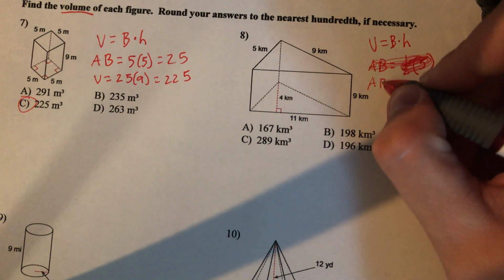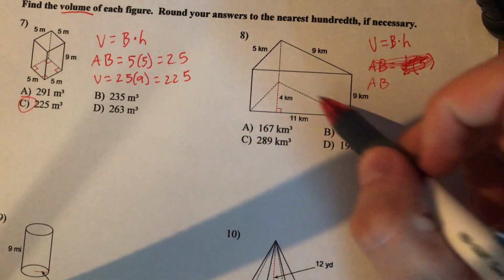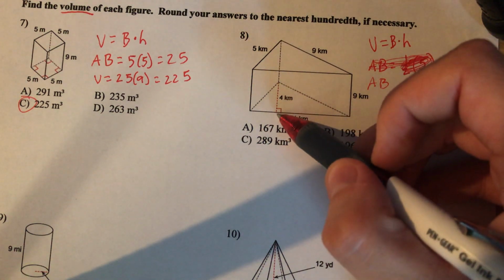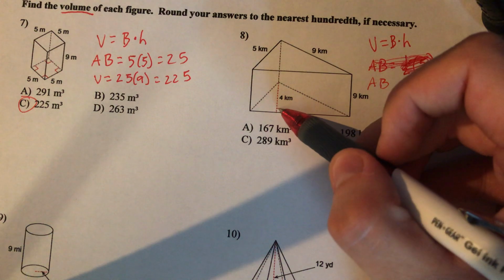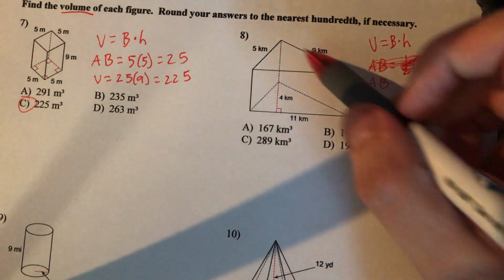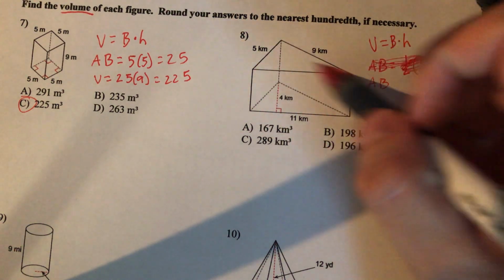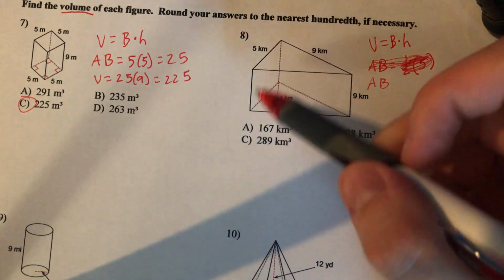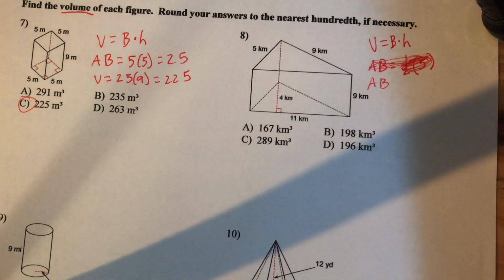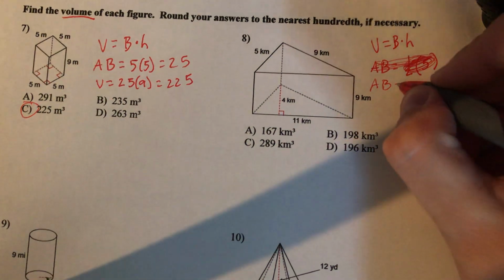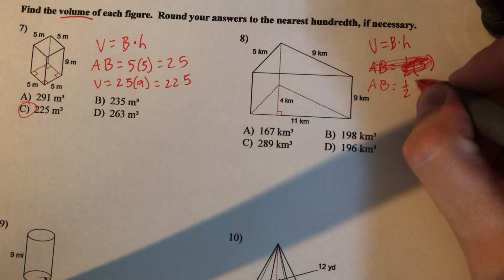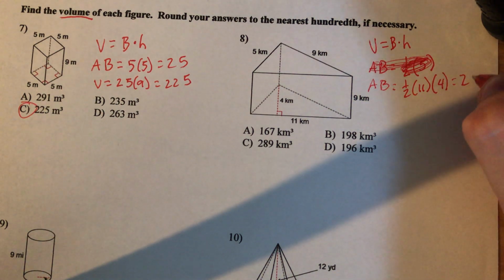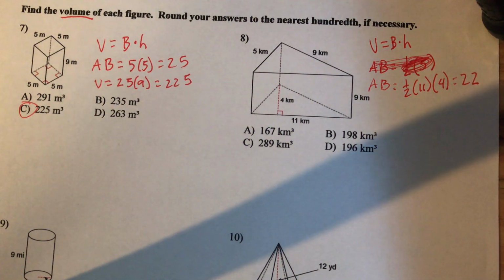So for the area of our base, we're going to look at this bottom triangle right here, okay? We can see the base here is 11, and then the height, they're showing us where our right angle is. We don't have a right angle for this upper triangle. So this is kind of a tricky problem, and we need to make sure we're looking for that right angle to know what our height is for our triangle. So we want to do 1/2 our base, which is 11, times our height, which is 4, and that should be 22. All right, so be very careful.